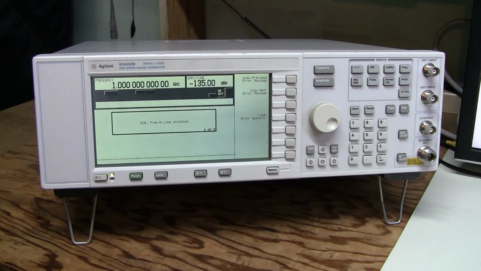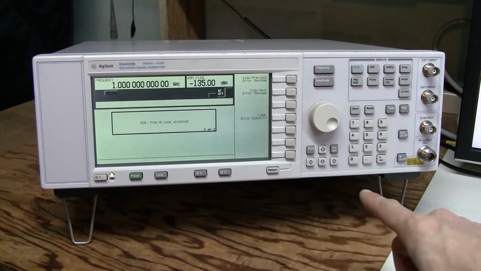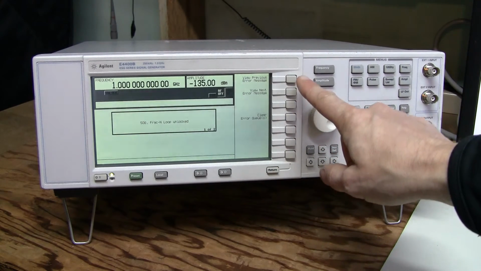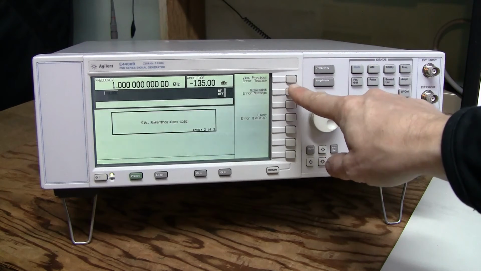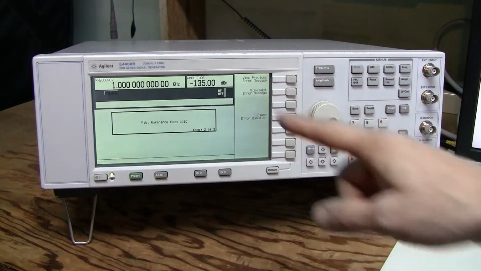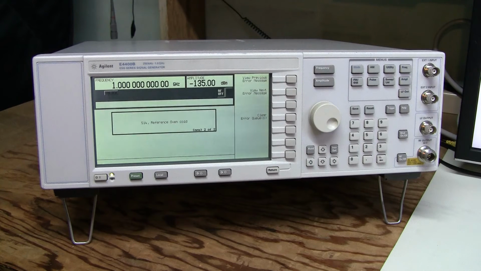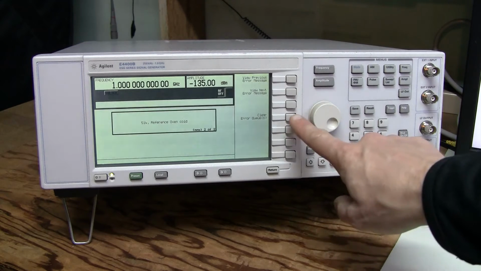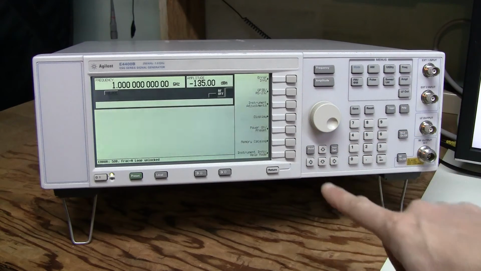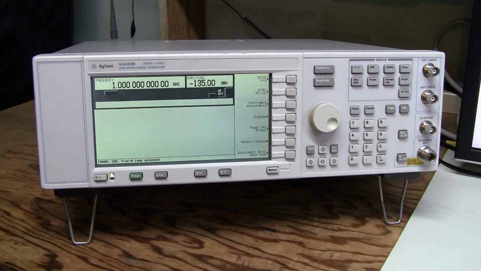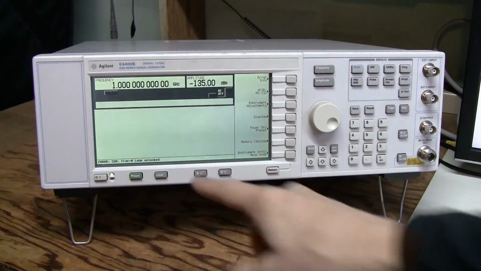Oh, here is the problem. Frac N loop unlocked. I believe it must be about the PLL in the synthesizer. And this is error 1 of 2. How do we get the next one? Next error message. Yeah, that's the error we've seen about the oven, which is not a problem at all. Okay, let's try clearing the error. So now we have this one.